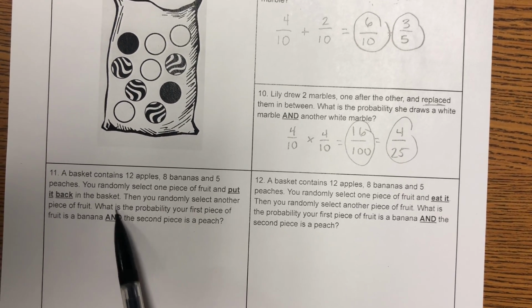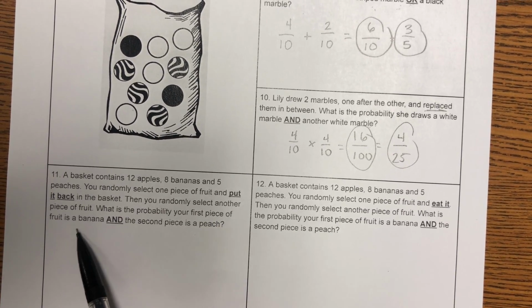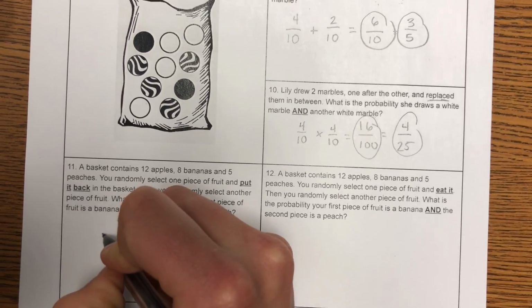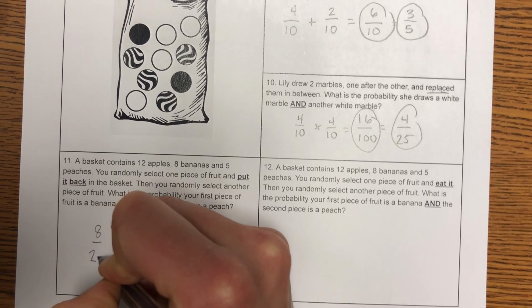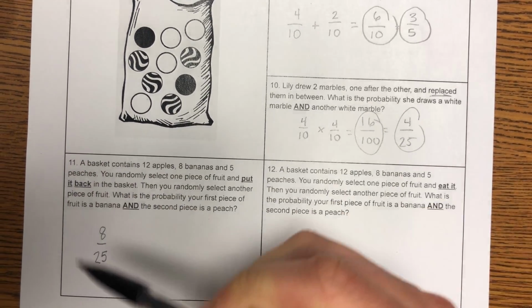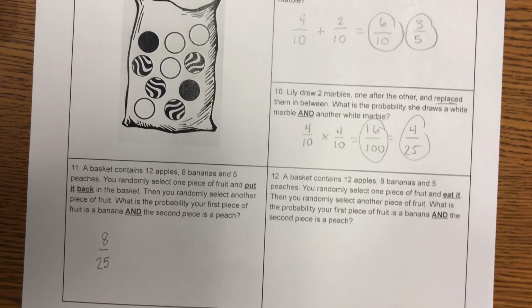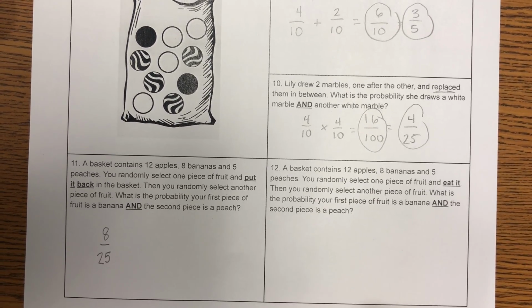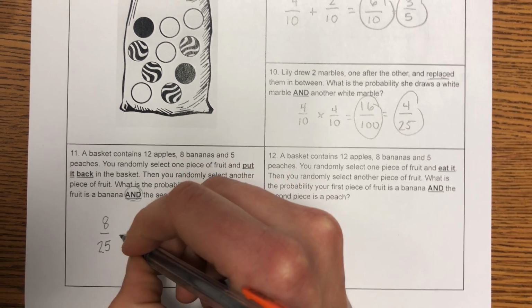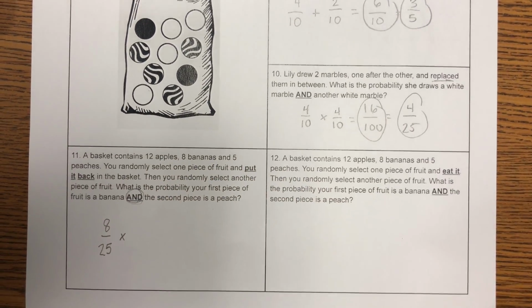Now the first part of it says, what's the probability that the first piece you select is a banana? Well, up here I see there are 8 bananas. So 8 out of the 25 are bananas. Now I'm putting it back in the basket, so there are still going to be a total of 25 fruits in that basket. And I know that the word and means I'm doing 2 things, and it means I'm going to be multiplying.